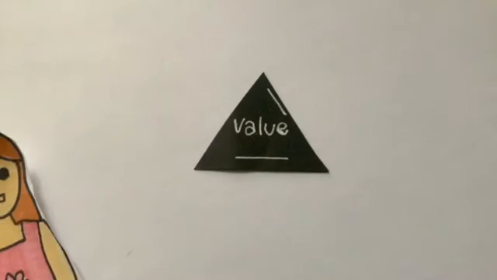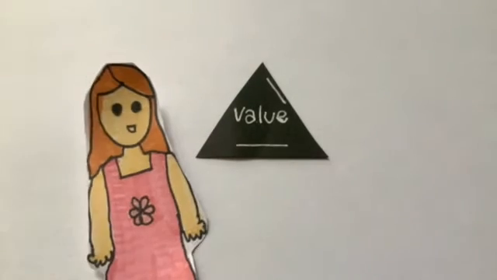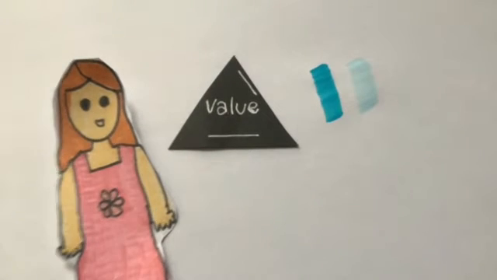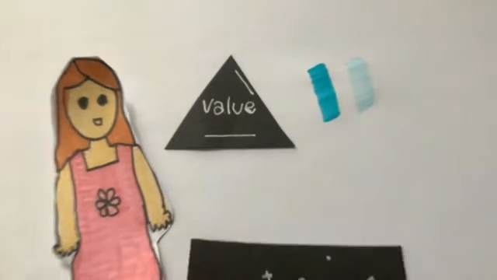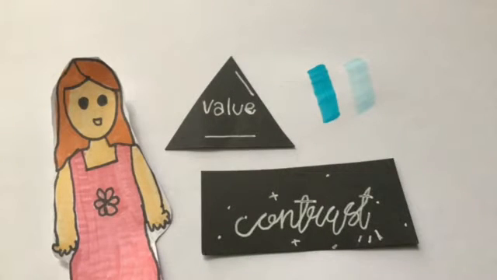The next element is called value. Value is how light or dark a given color or hue is. For example, this dark and this light blue. Another really important part of value is called contrast. Contrast is the distance in between color opposites. So you can have low contrast or high contrast.